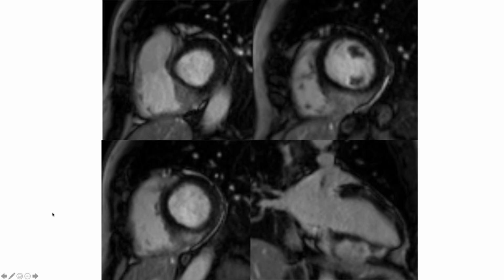So for the trainees, any differentials here? And recommendation maybe for further evaluation?